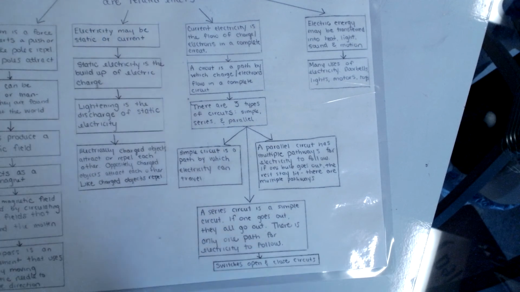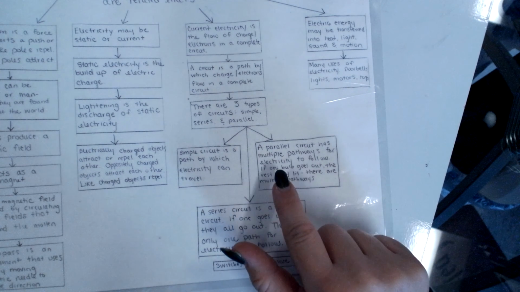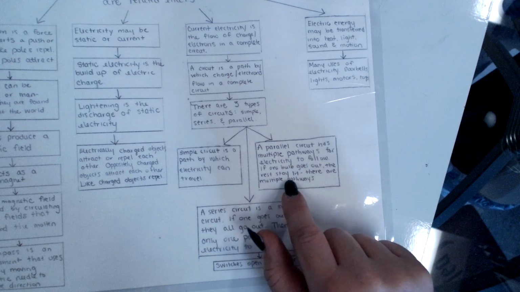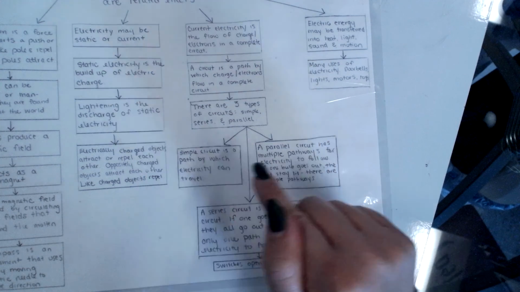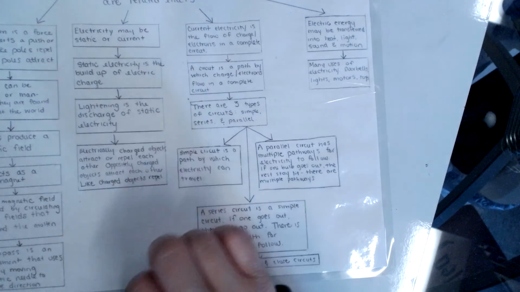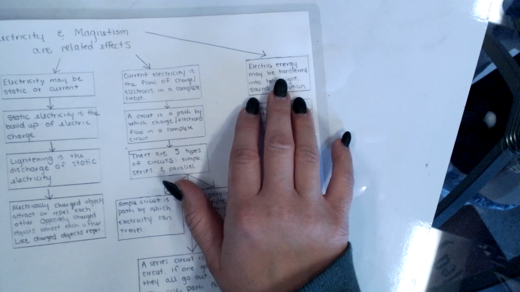Now, a simple circuit is a path. I drew an example over on the other page, and this is which electricity can travel. A parallel circuit has multiple pathways for electricity to follow. If one bulb goes out, the other can stay lit. There are multiple pathways, okay? Kind of like how lightning, when it strikes down, it's got multiple pathways through the air.